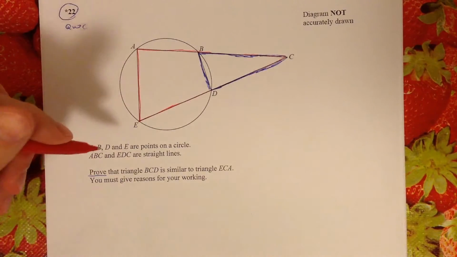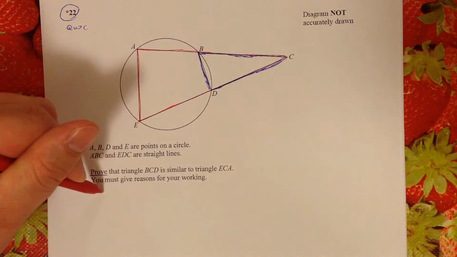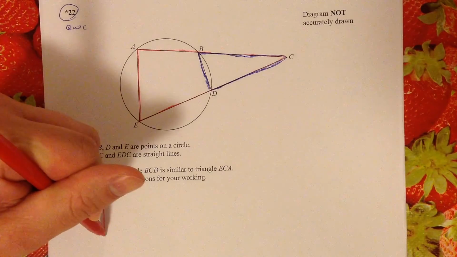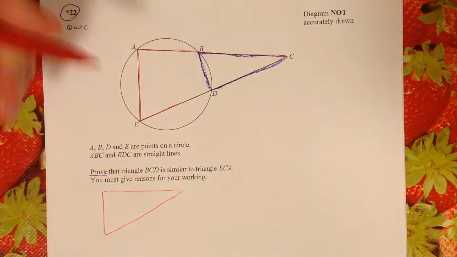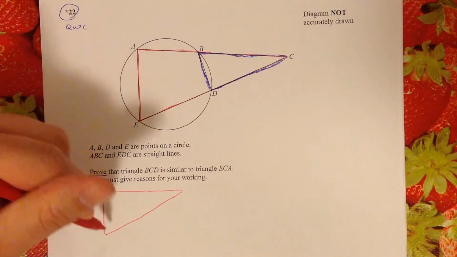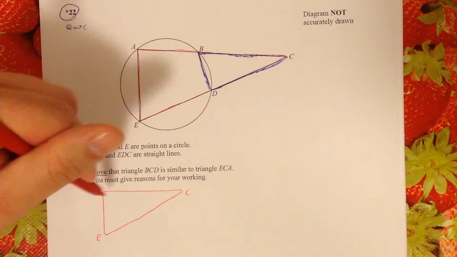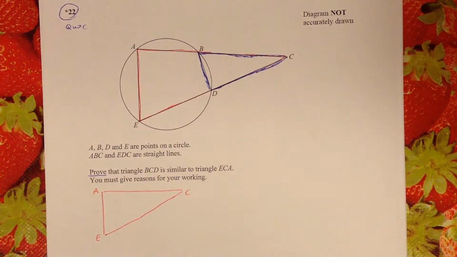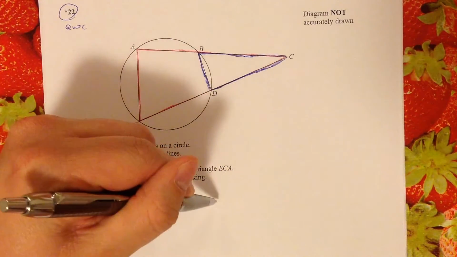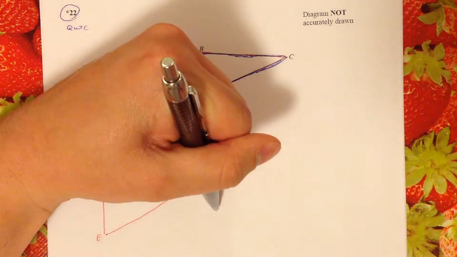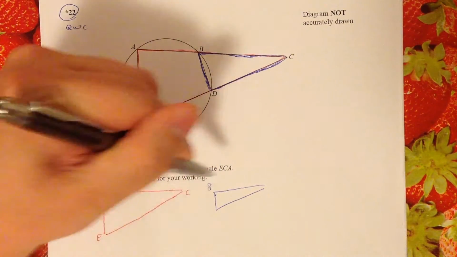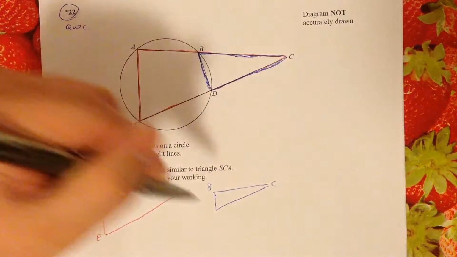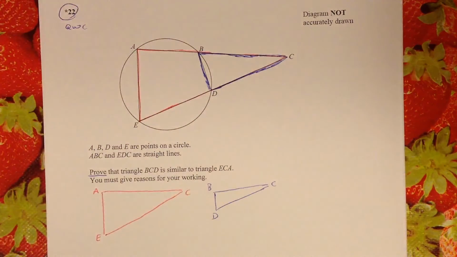So if I draw those two triangles out, I've got the larger triangle here, which is labelled in the diagram as ECA, and I've got the smaller triangle, which is in the diagram labelled as BCD.